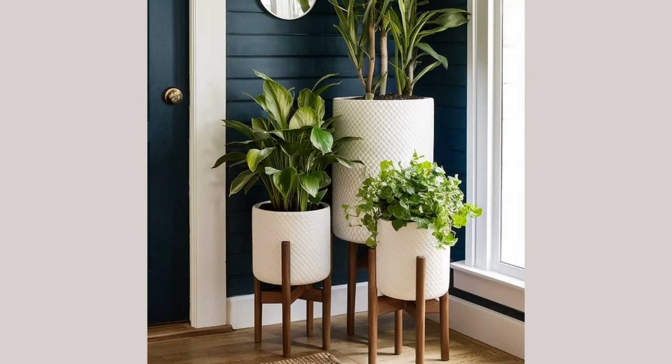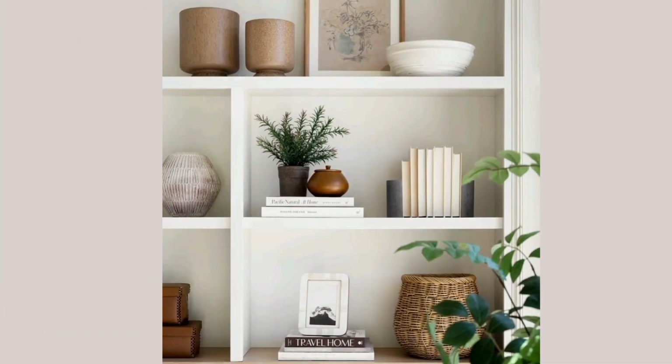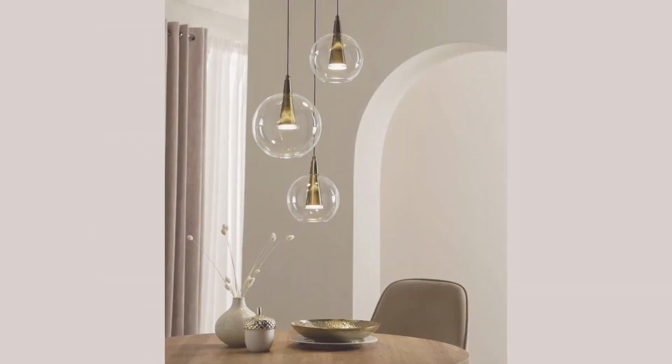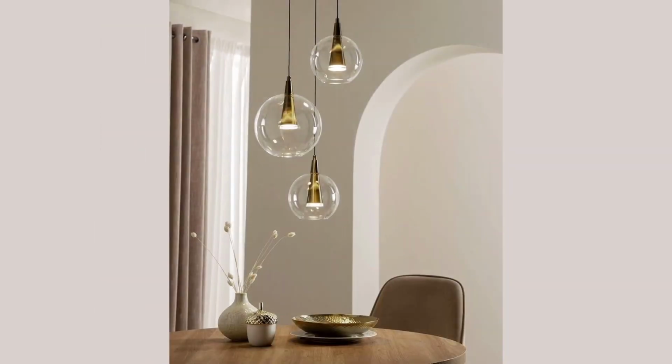Opt for 2 or 3 main colors and a few complementary accent shades. Use these colors throughout your space to tie the rooms together. Neutral colors like white, grays, and beige work well as a base, while accent colors can add personality. Lighting also looks great in groups of odd numbers. A series of 3 pendant lights over a table or kitchen island looks balanced.